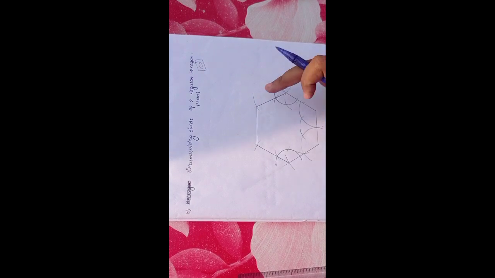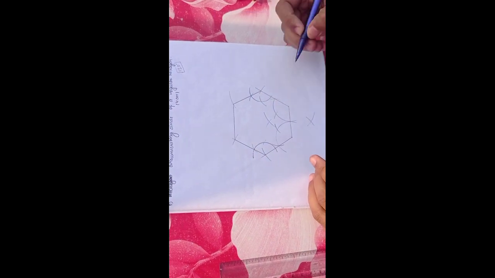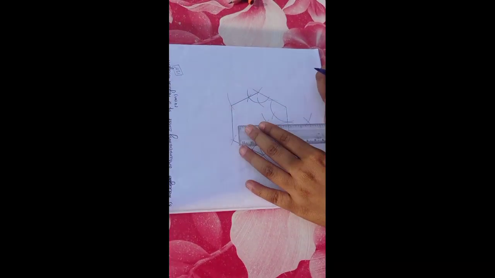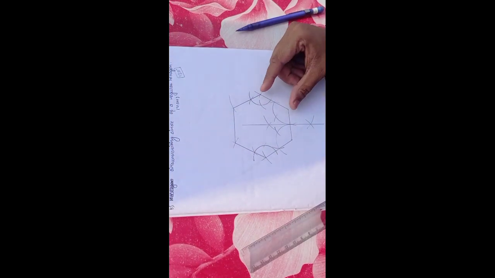So now how do I make a circle around it? In the previous case for a triangle, when we were making a circle around the triangle, we were perpendicularly bisecting any 2 sides. Similarly here also we will perpendicularly bisect either of the side. So I am choosing to bisect this side and this side. So let's see. We will take more than half of the length and we will make an arc here and here. Similarly from the other end, we will just cut this arc. Now we will join these 2 points and make the perpendicular bisector. So let's do it. Similarly, I'll bisect this line.